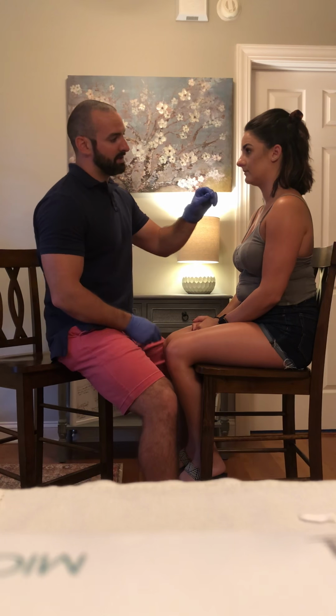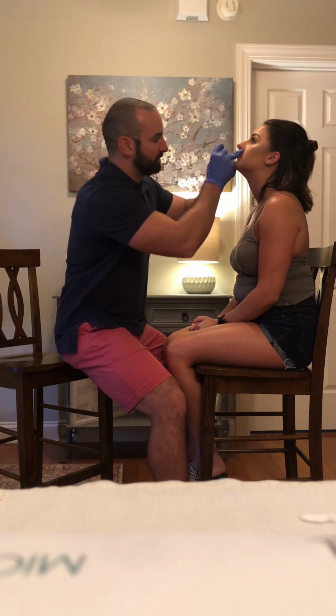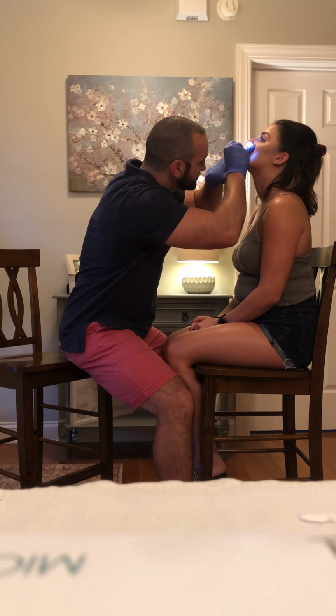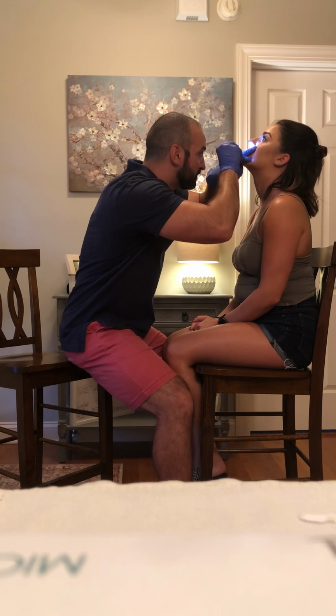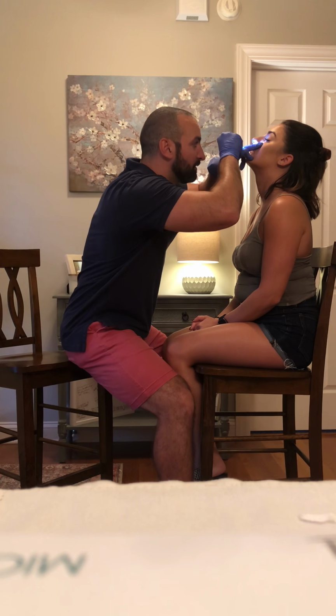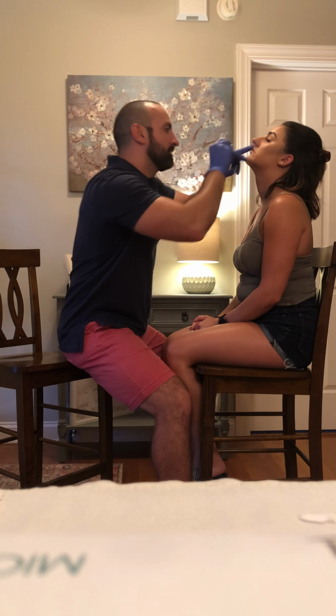I'm going to have her tilt her head back. And when I'm looking at her septum here, I'm going to look at her turbinates. And I can see her septum looks smooth and pink. And I'm looking back at the turbinates. I can see they're red. Barely see them, but I don't see any drainage or anything. All right.